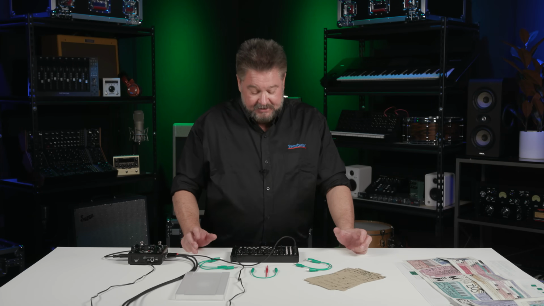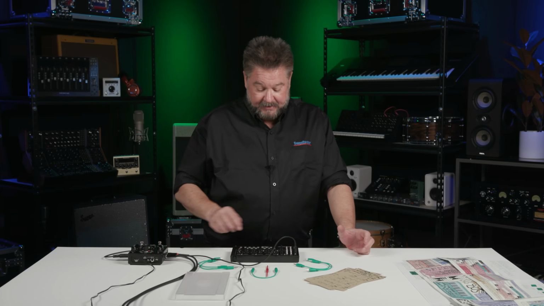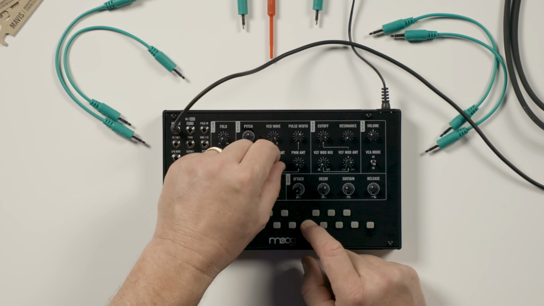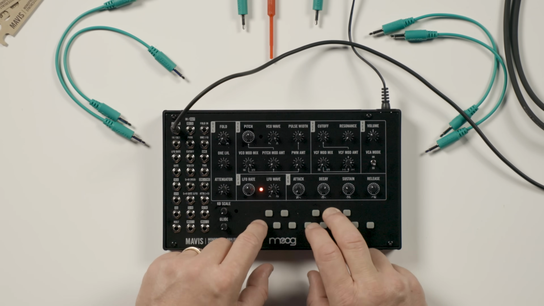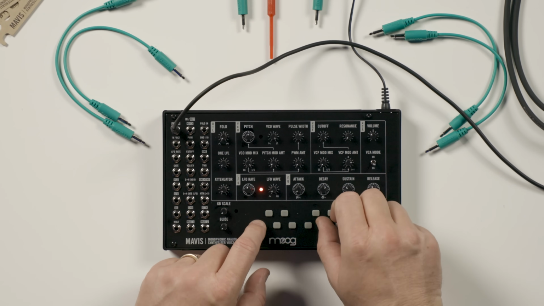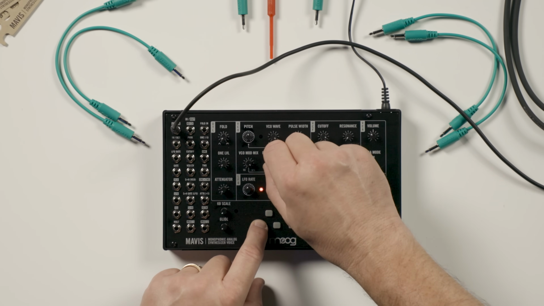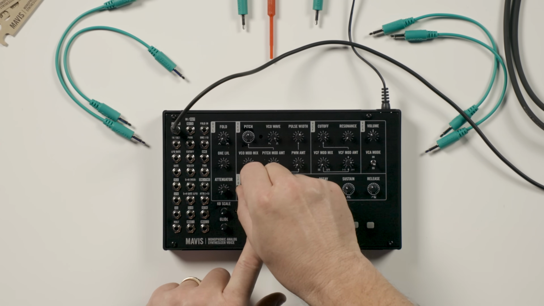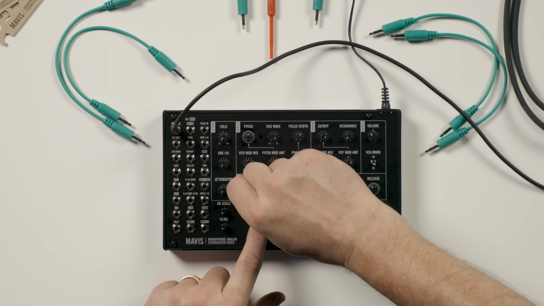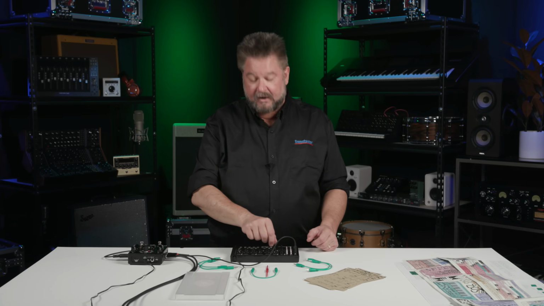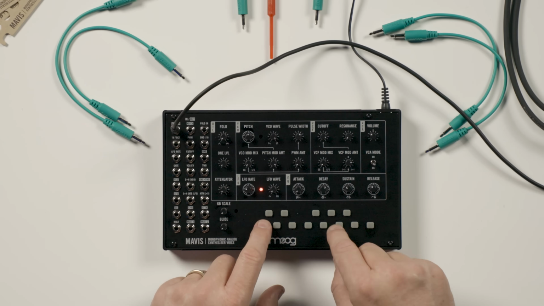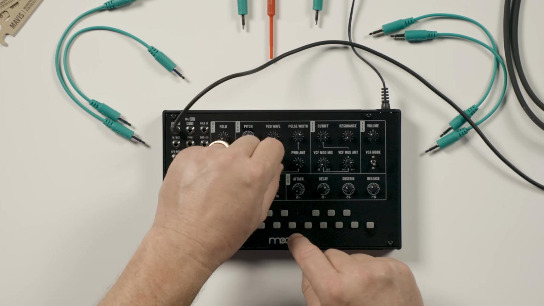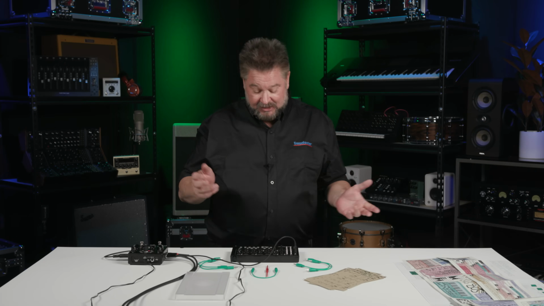Now we'll talk about some of the modulation possibilities for the oscillator. We can turn the pitch mod amount up and add LFO to the pitch. We can also add EG to the pitch. And we can add a combination of EG and LFO to the pitch.